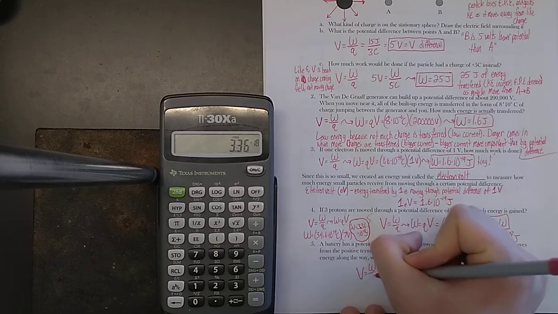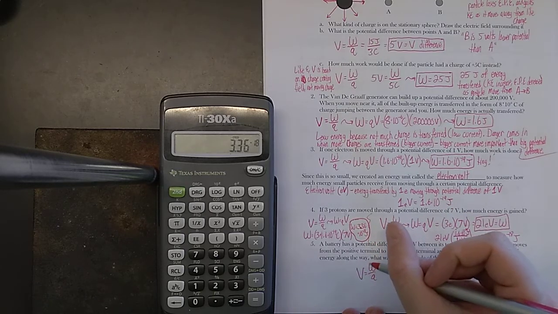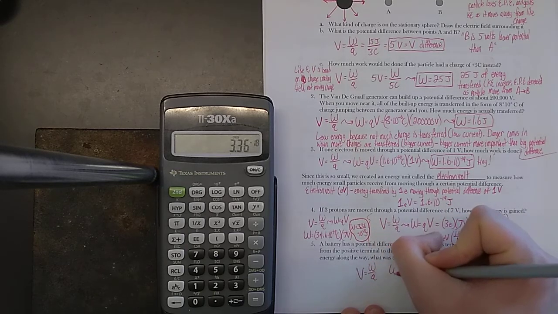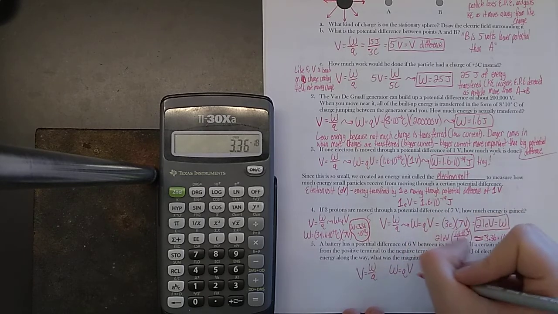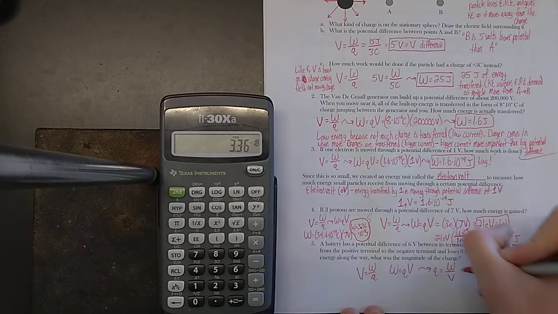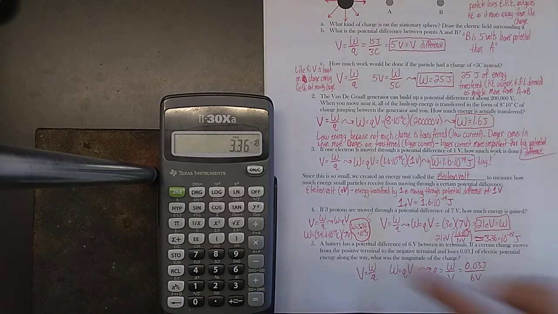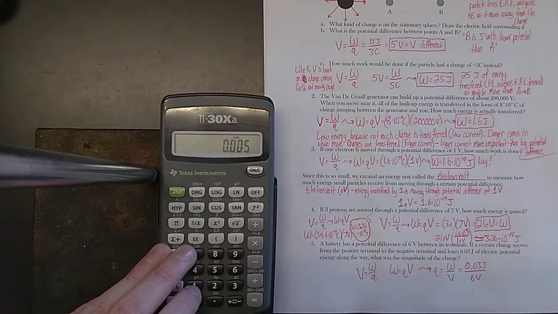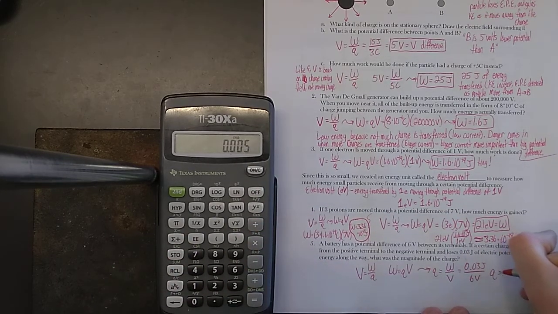V equals W over Q. This time we're solving for Q, so I'm going to multiply both sides by Q. I end up with work equals Q times V. I divide both sides by V. I end up with Q equals work over V. The work was 0.03 joules divided by the voltage difference of 6 volts. Q equals 0.005 coulombs of charge. Or, if you want to put that in scientific notation, 5 times 10 to the negative third coulombs.